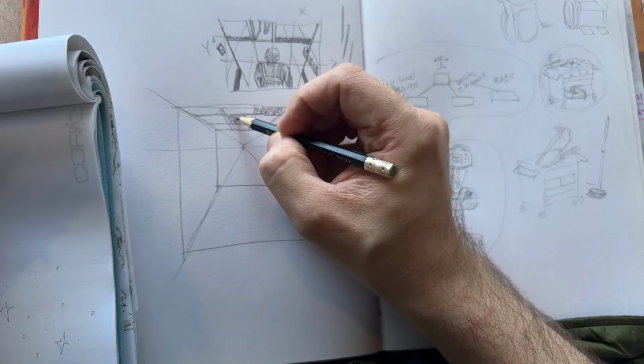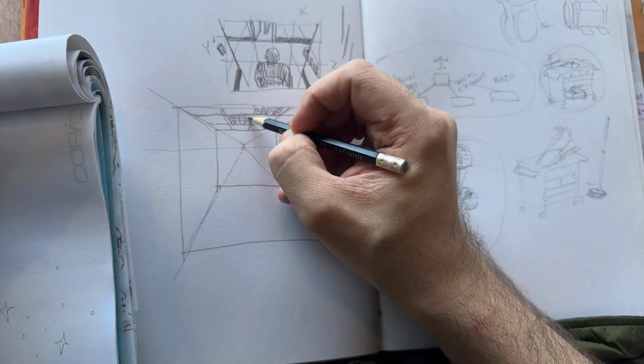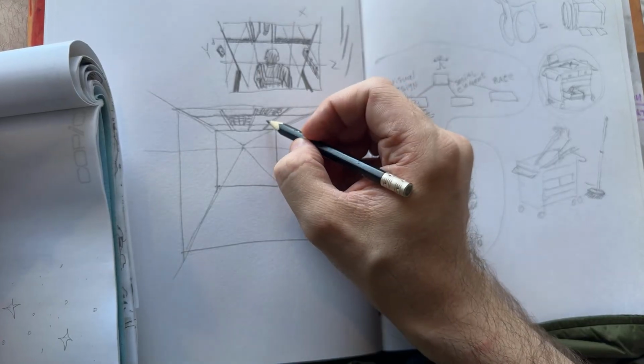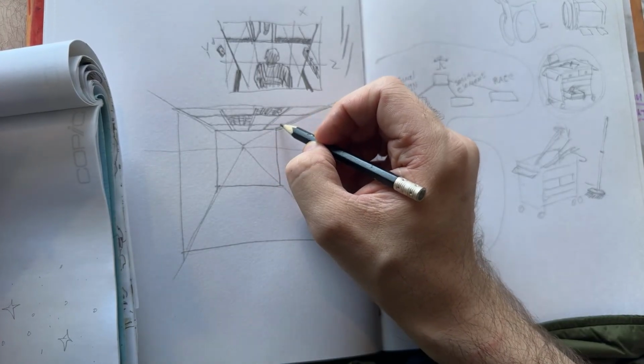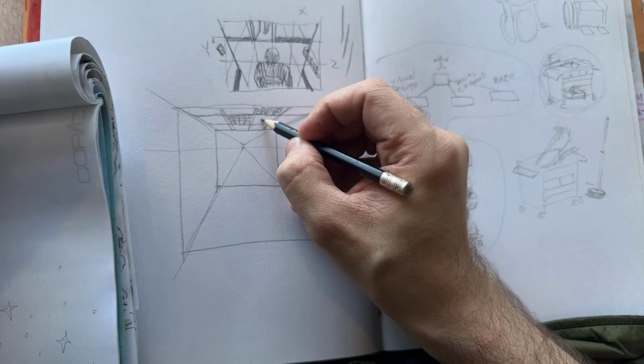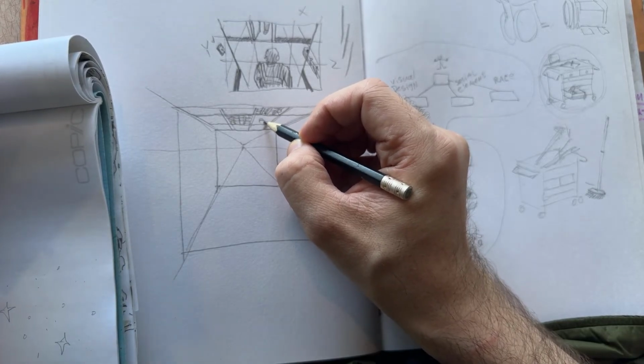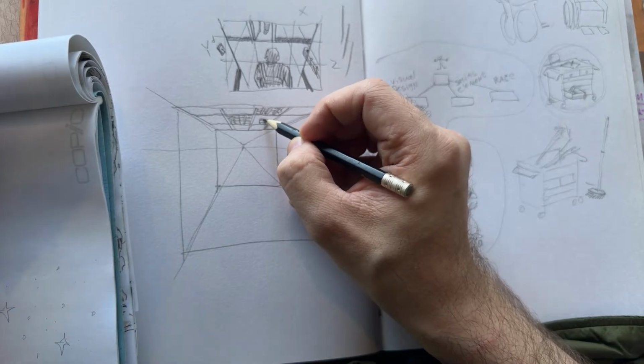It feels very fun. So let's say light here, light there, then I put a smoke detector. So smoke detector here.